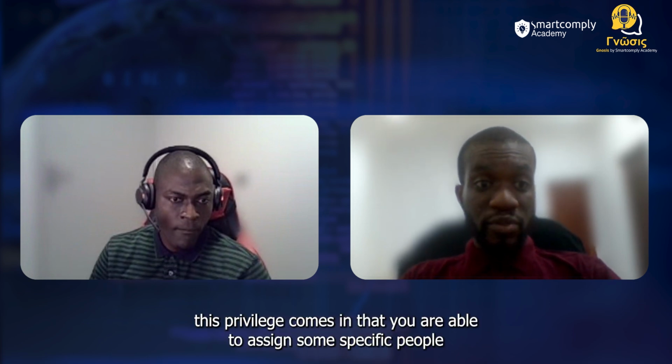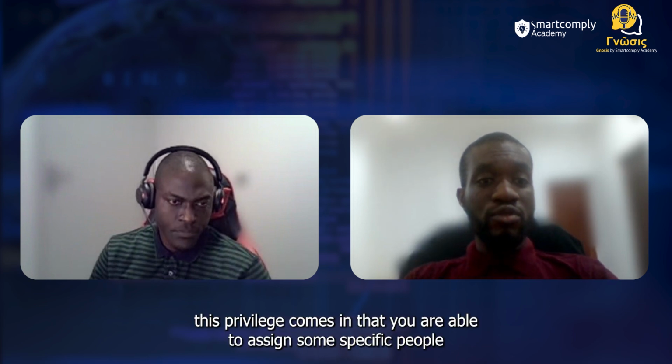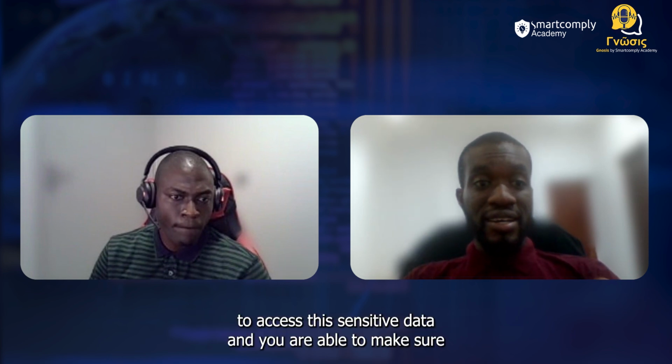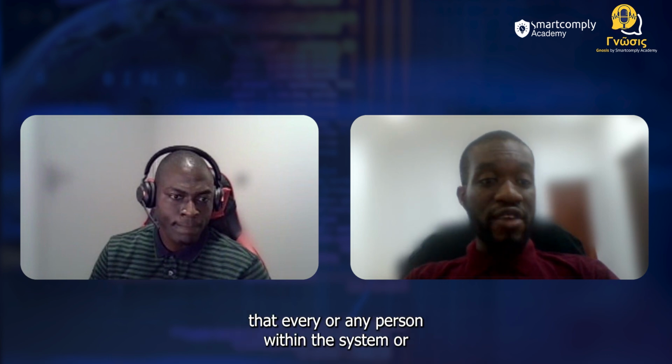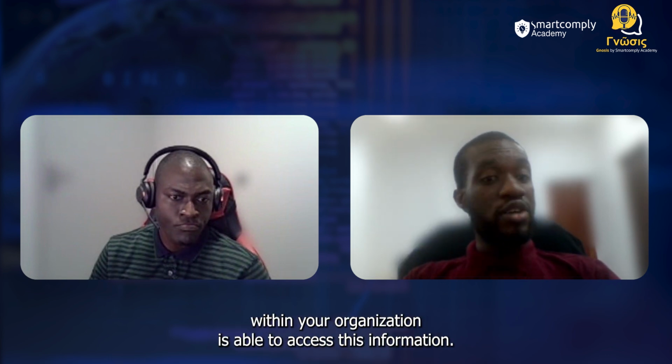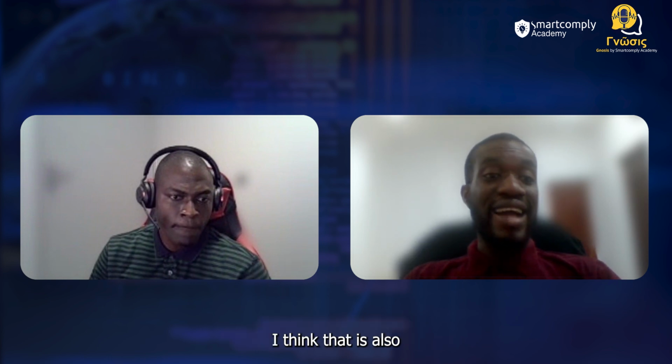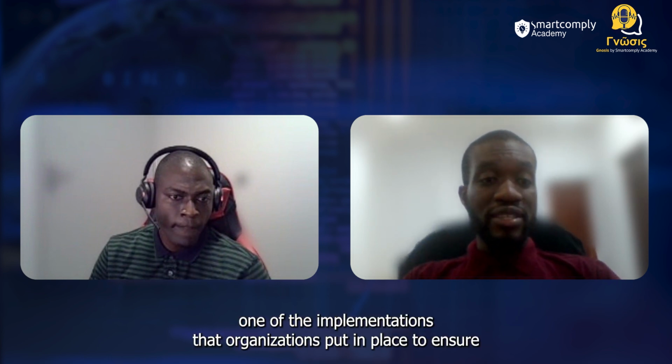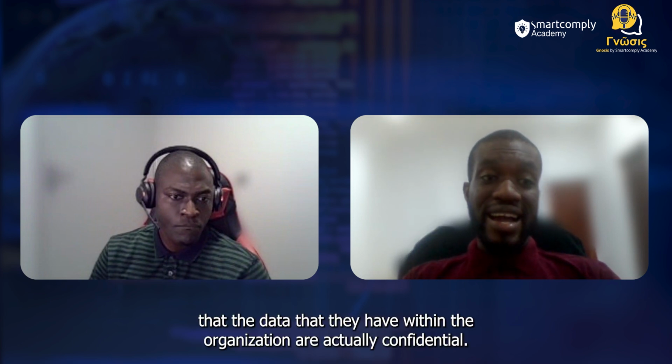I think that is also where the principle of least privilege comes in, where you assign specific people to access this sensitive data, and you ensure that any other person within the system or within your organization is not able to access this information. I think that is also one of the implementations that organizations put in place to ensure that the data they have within the organization is actually confidential.